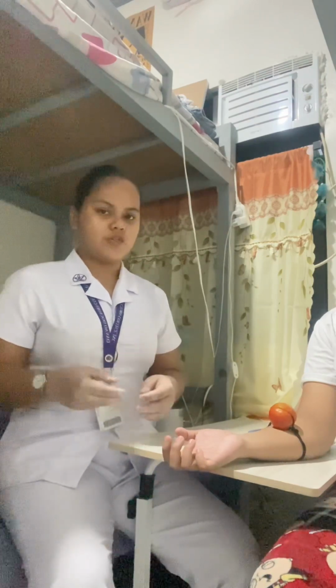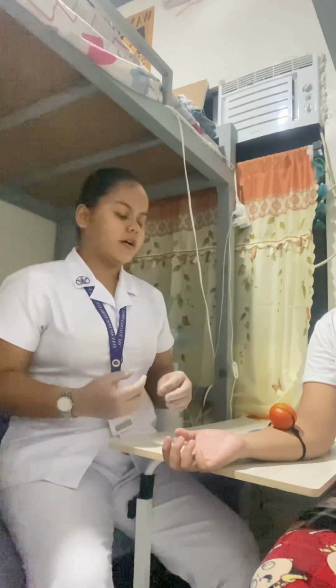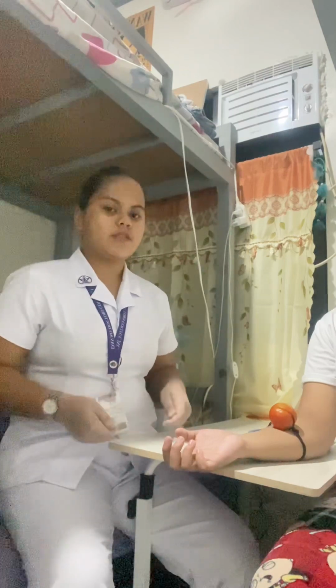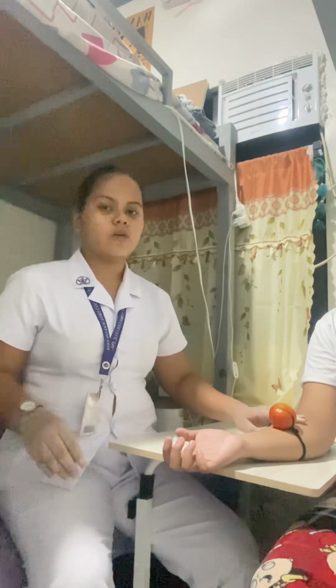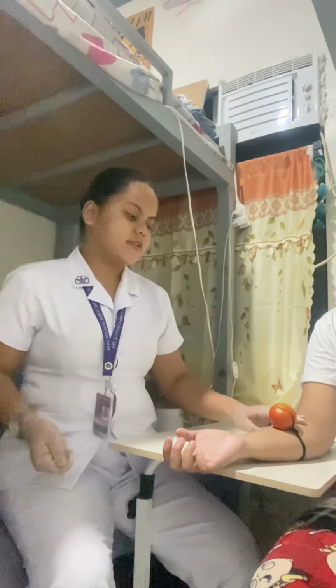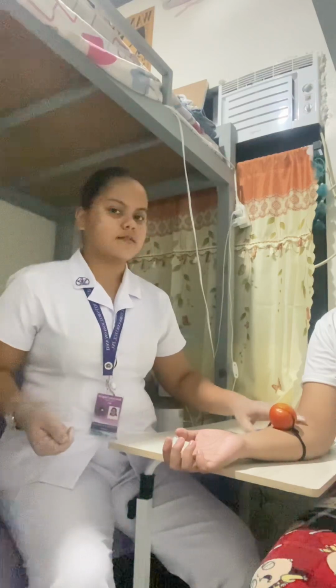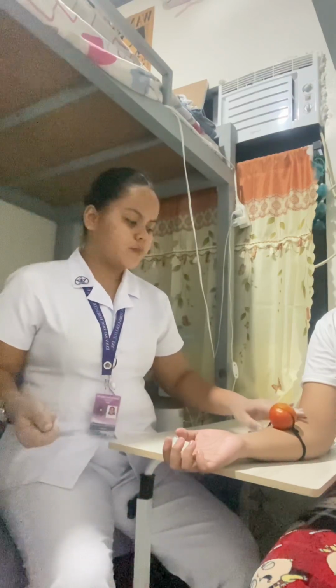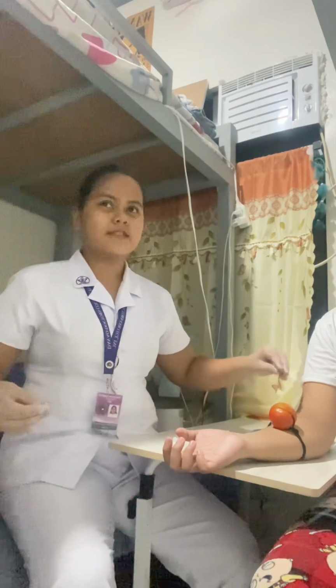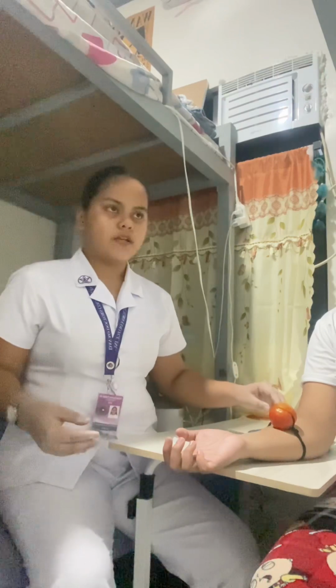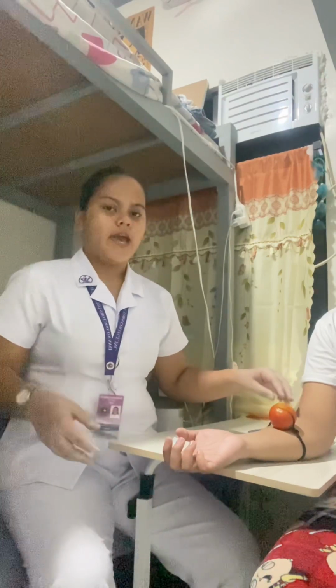After explaining the procedure to the client, I'm now going to select a site. I have to make sure that the site is free from any tenderness, no swelling, also no edema present. This is to avoid any injury. Also, it can hinder the absorption of the medicine. After selecting the site, I also have to make sure that the site I am selecting is not being used usually, so that no injury can happen.